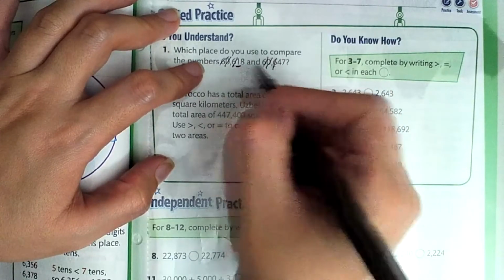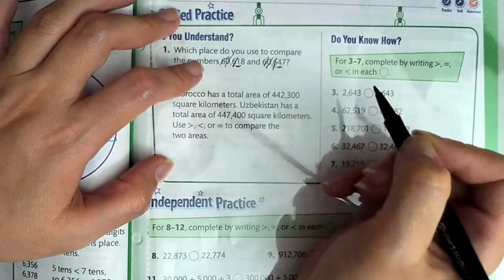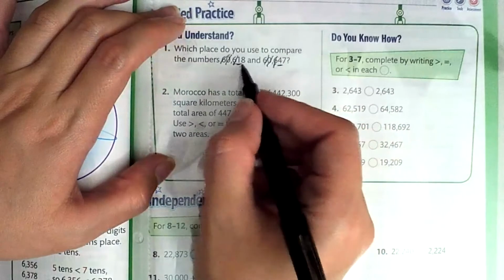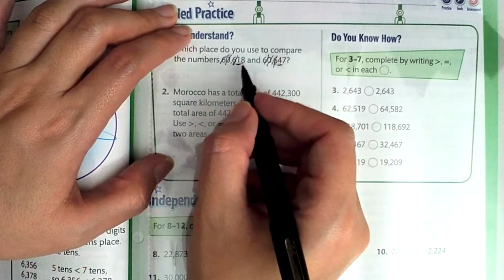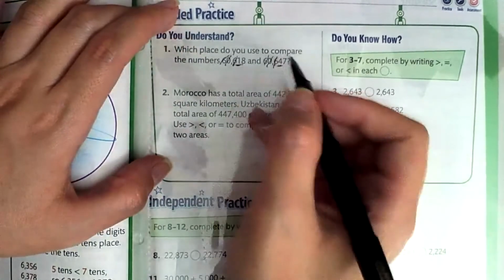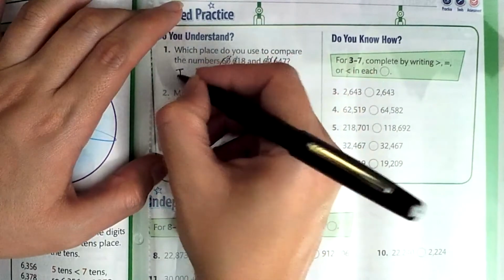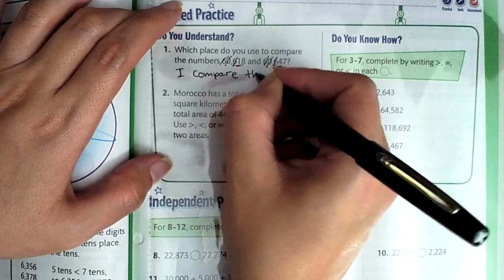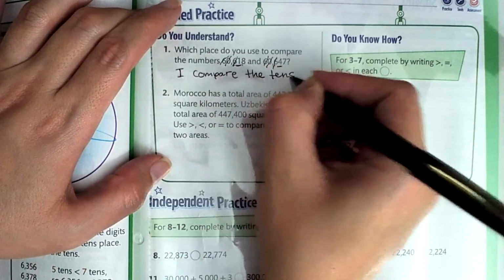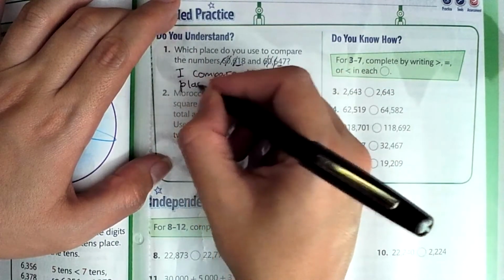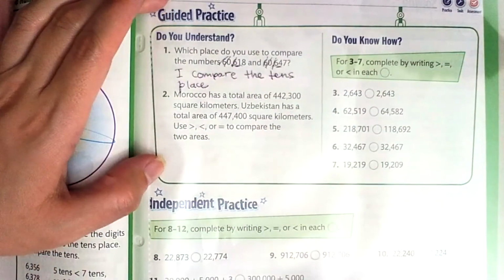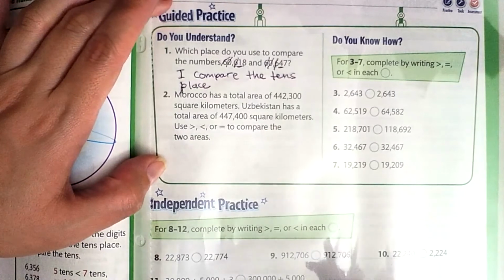Now, which place value are we at when the numbers finally start being different? We've gotten to the tens place value. So the smallest place value is the ones, the one right next to it is the tens. I compare the tens place. Why? Because that's the first place value that's different.